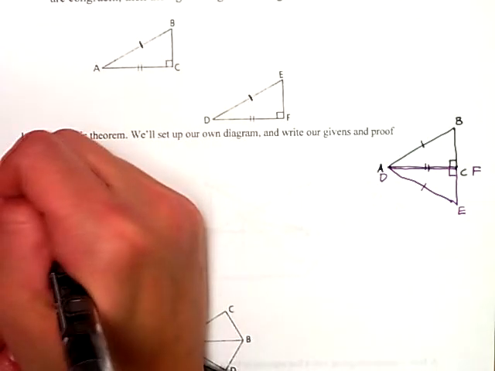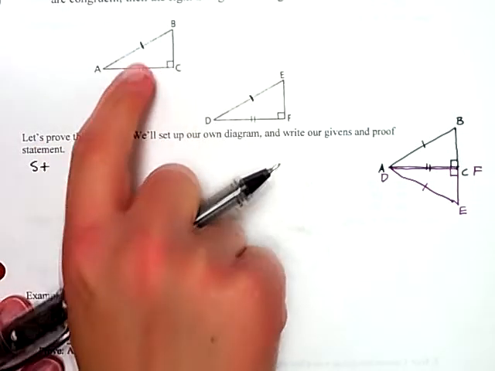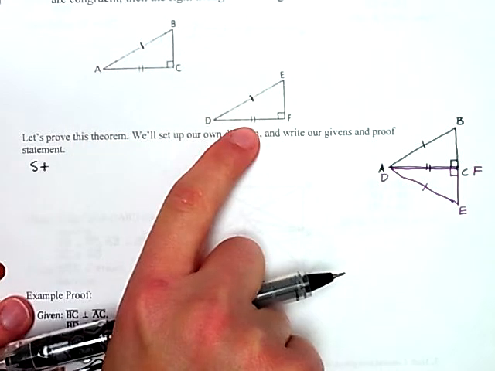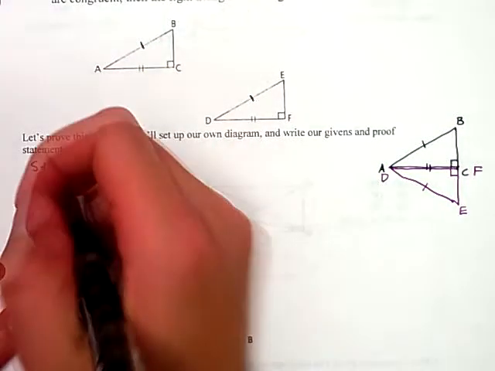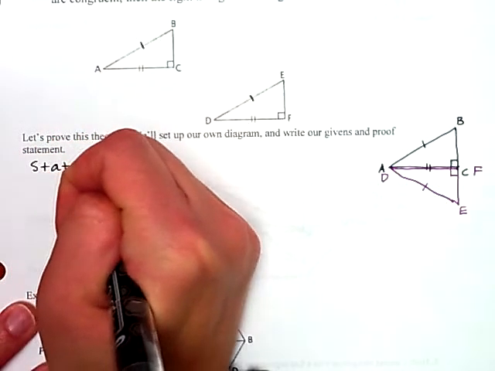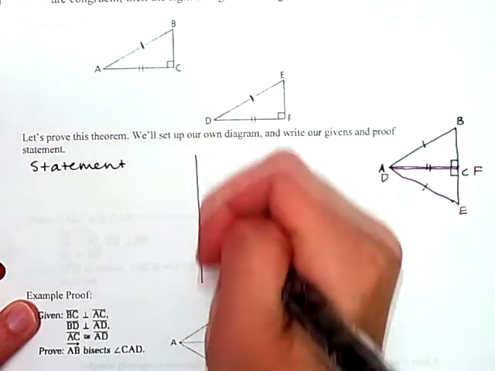Okay, so now we're going to use my new diagram to prove that two triangles where you have the hypotenuses, a pair of legs, and that it's a right triangle, that means that those two triangles will always be congruent. So we're going to say statement, reason.